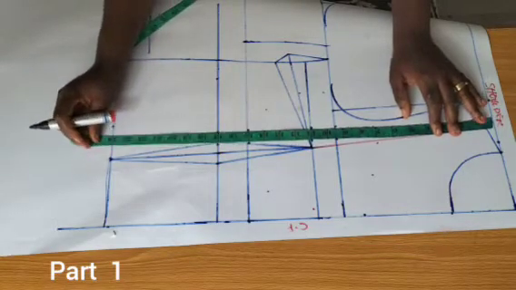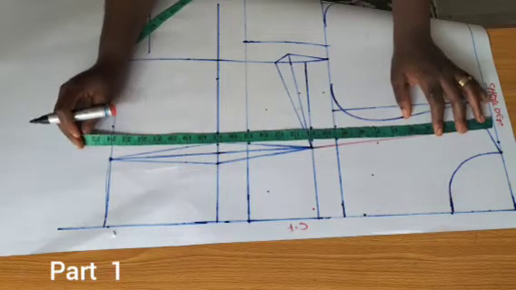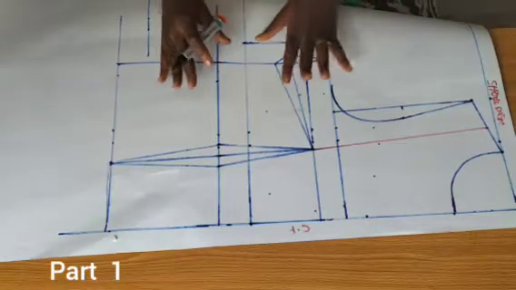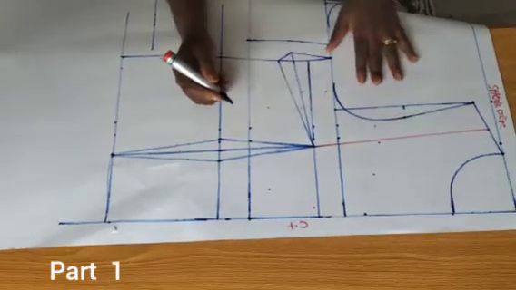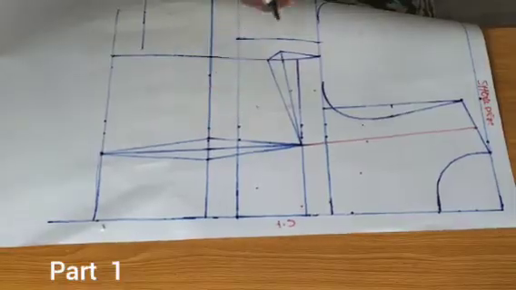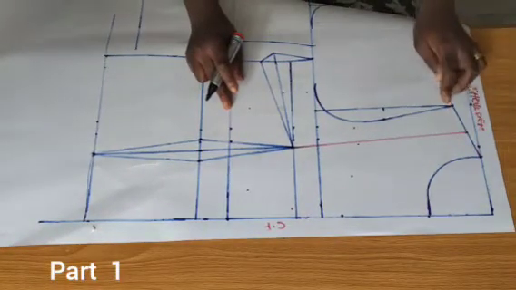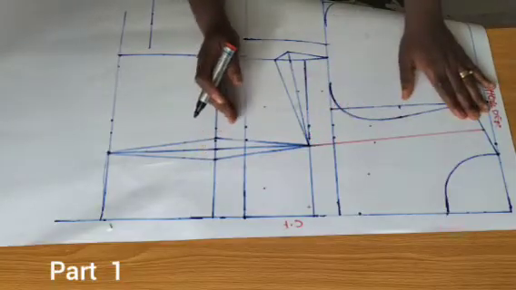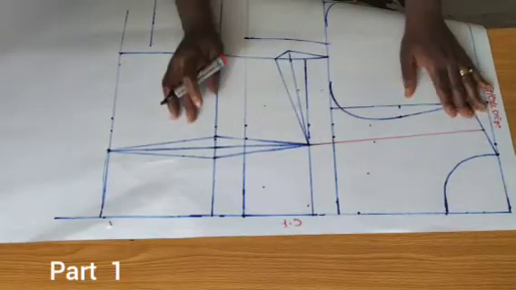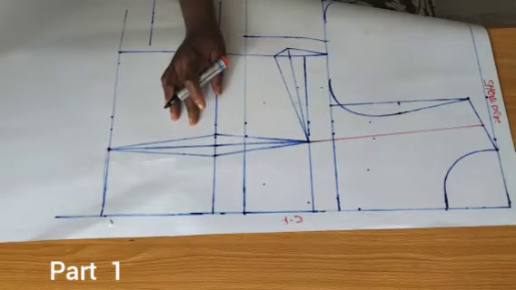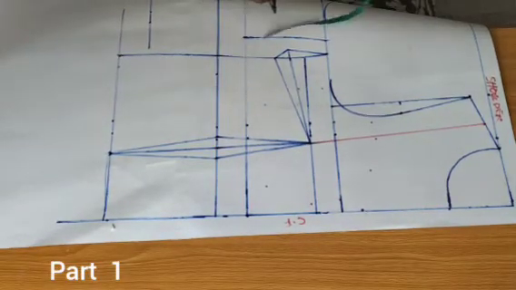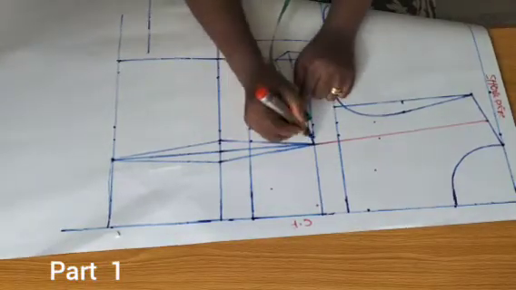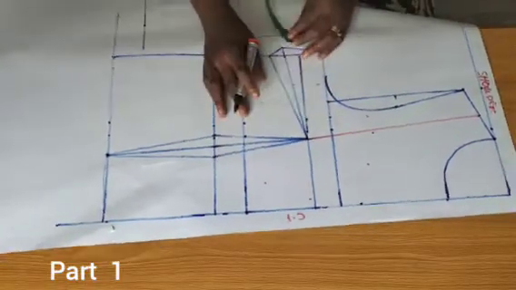So I'm using the full length of 24 inches, which is standard, and it works for almost everybody for a blouse like this. So now I've already connected the mid shoulder line to the bust point, and I've also taken my bust around. Okay, so I rotated what I have on the bust area all around, that is bust point and under bust all around.